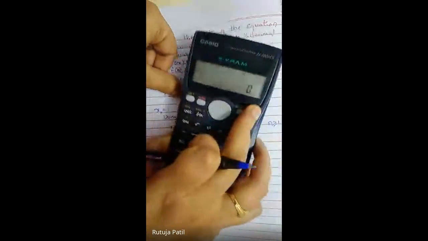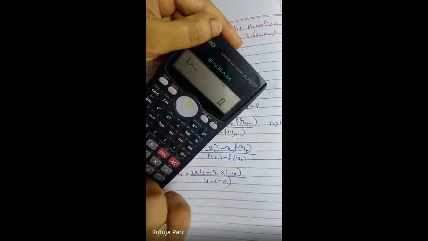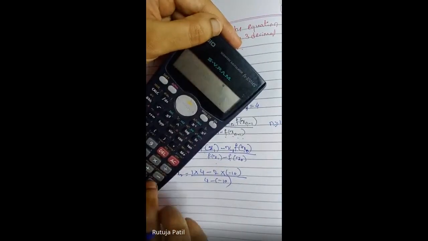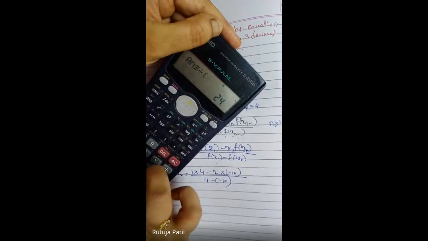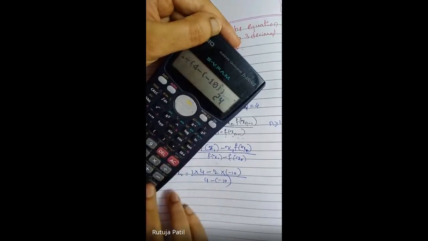Okay, so calculate the value using the calculator. 1 into 4 minus 2 into minus 10, divided by 4 minus of minus 10.